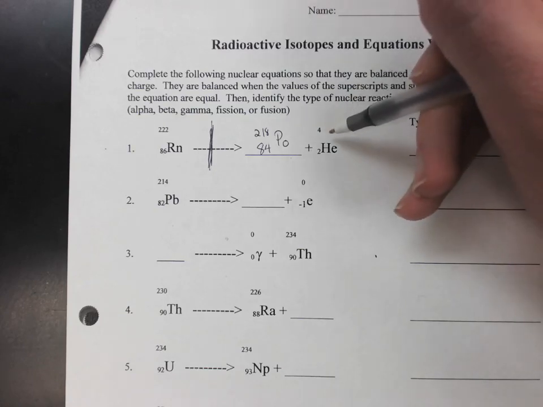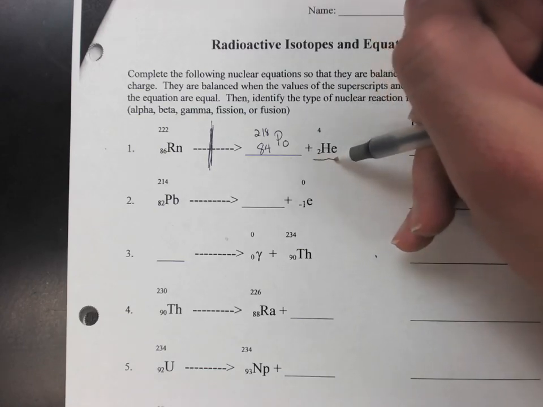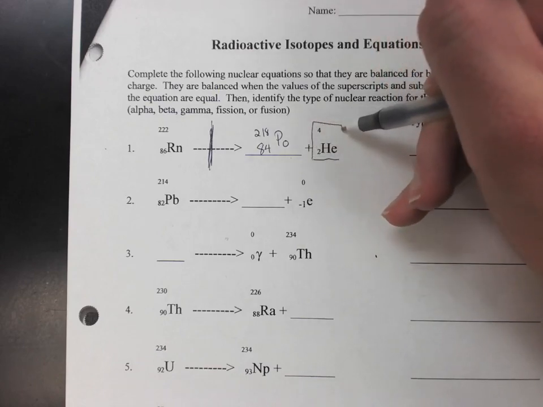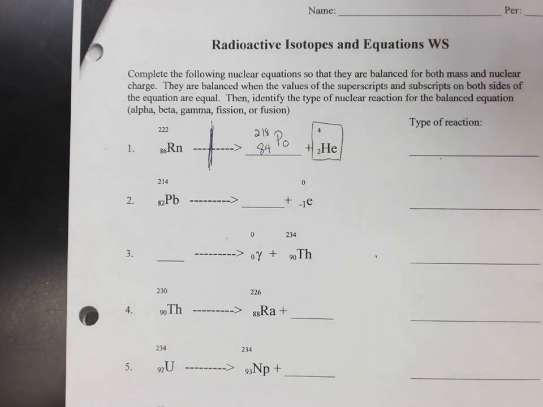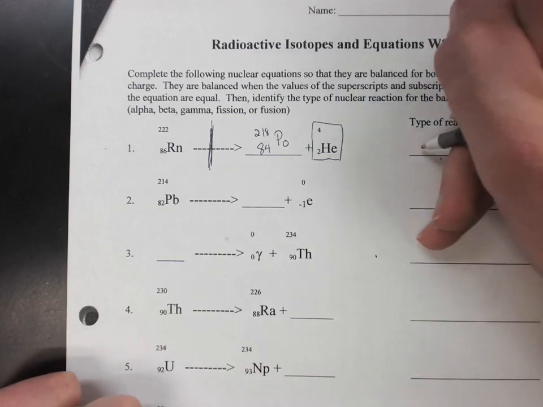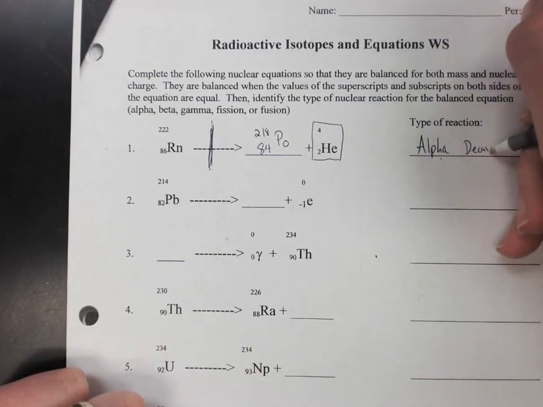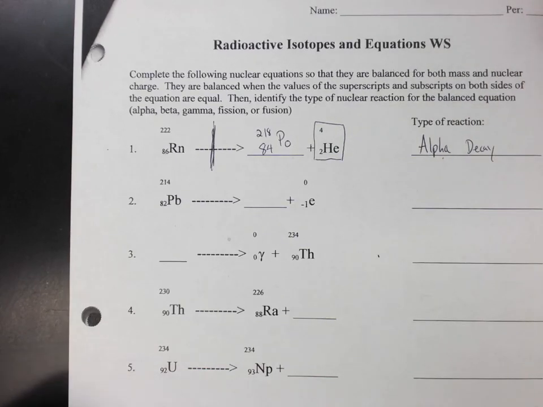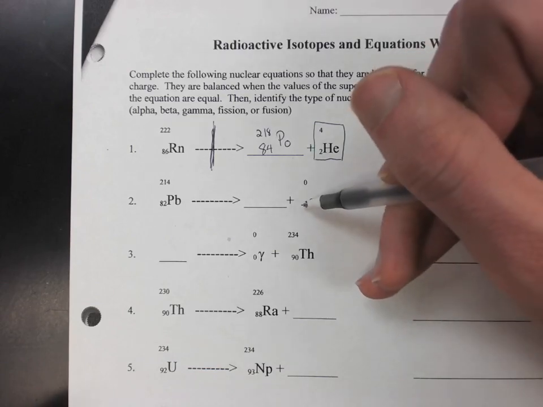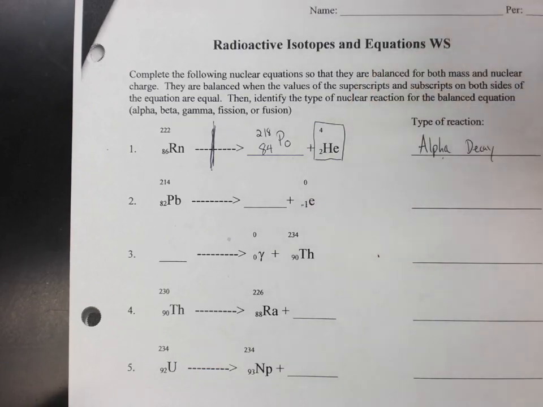And the type of reaction that is, usually you look for that particle, the particle that's very noticeable. So this would be an alpha decay or an alpha particle. That's kind of the thought process. Now, some of them can be a little bit trickier. When you have a beta particle in there, it's important to note that you have the -1. So keep that in mind.